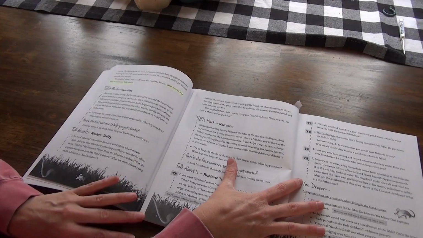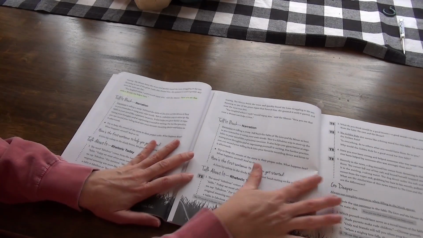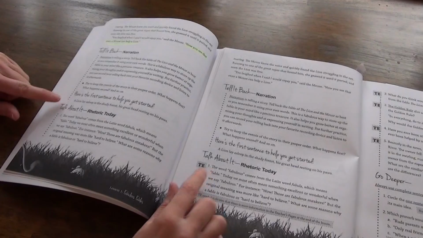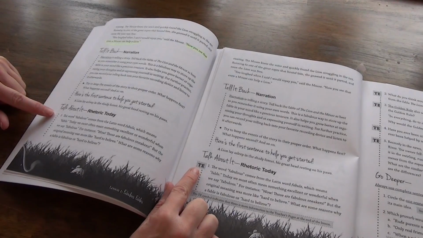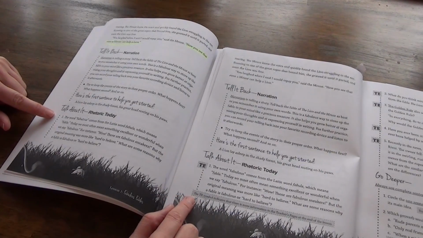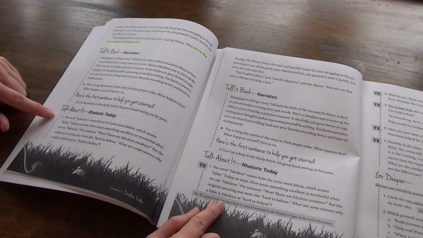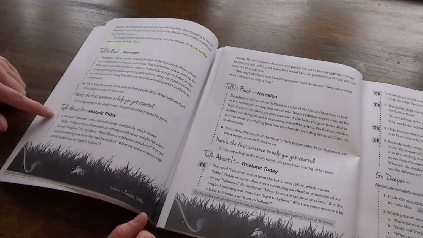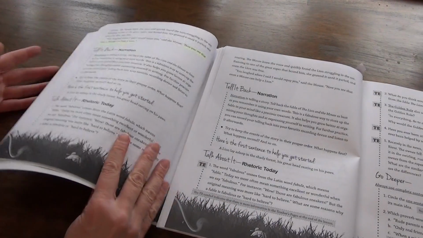This is my teacher's book here on the right. Here's the student book on the left. Here is where we start to see some changes. So you will see TE right here, where it says the TE symbol indicates that there is more information in the teacher's pages at the end of the lesson.